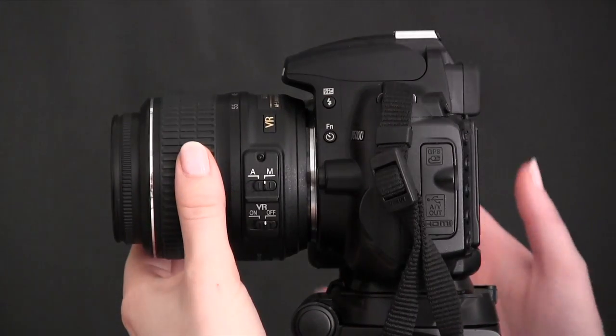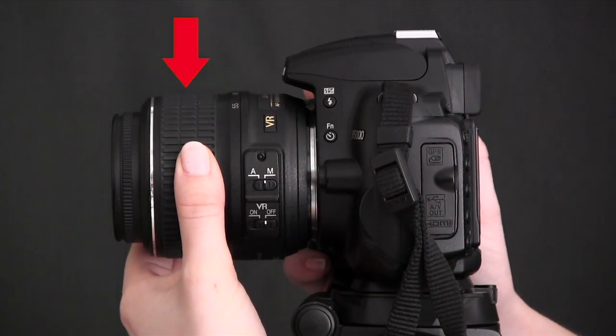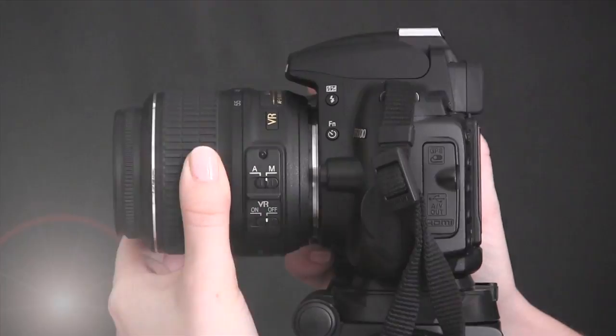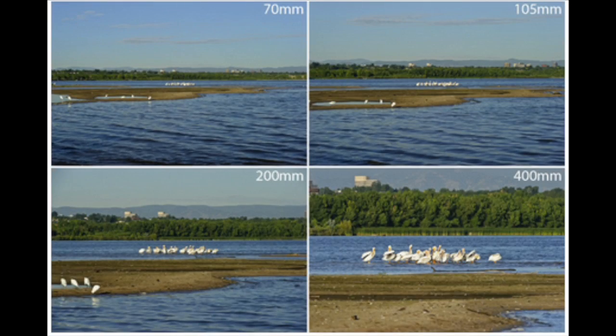As you can see, the larger proportion of the lens is slightly rotated and the zoom is directly engaged. These images display different focal lengths. The top left displays a focal length of 70 mm and the bottom right displays a focal length of 400 mm. Notice how much closer the cranes appear as the focal length increases.